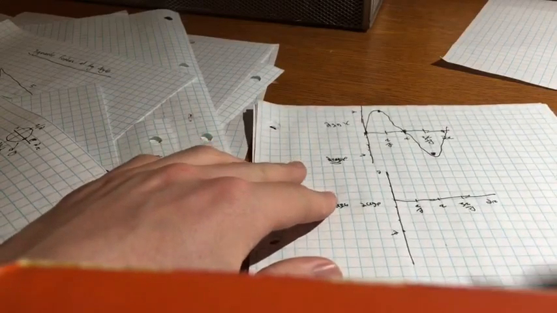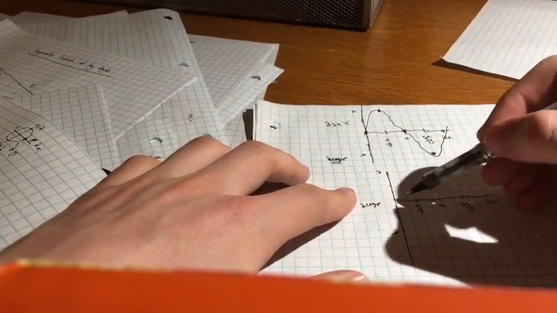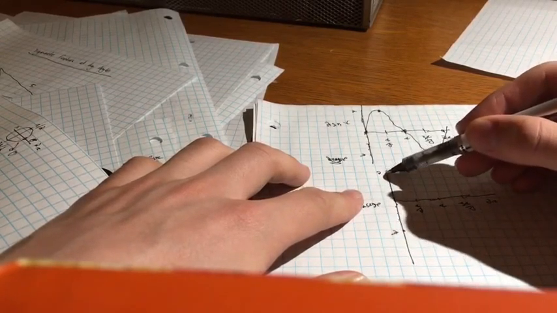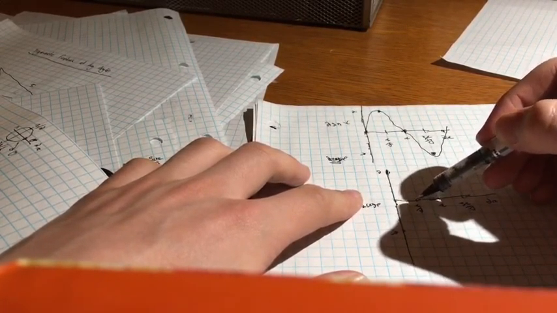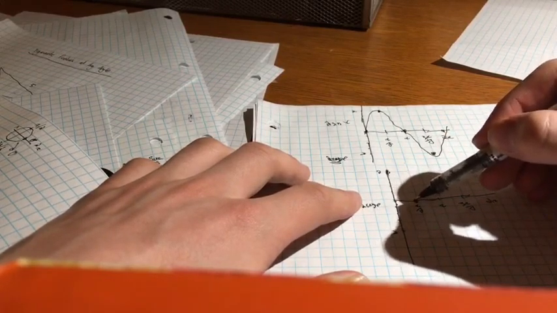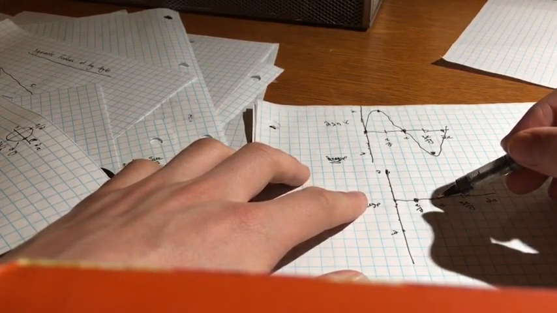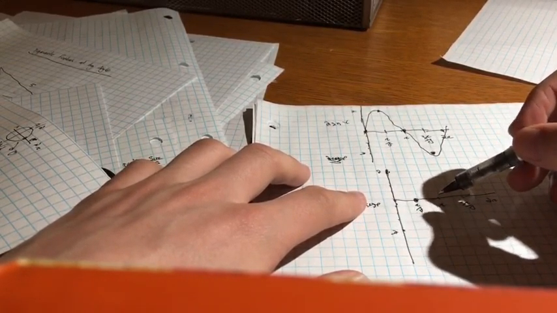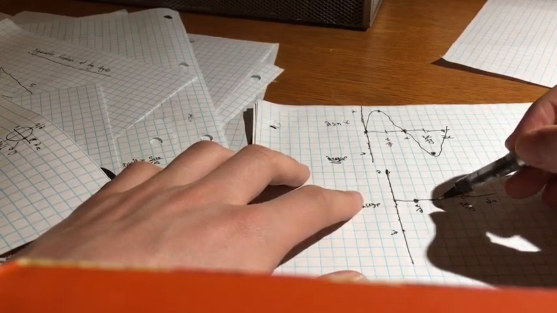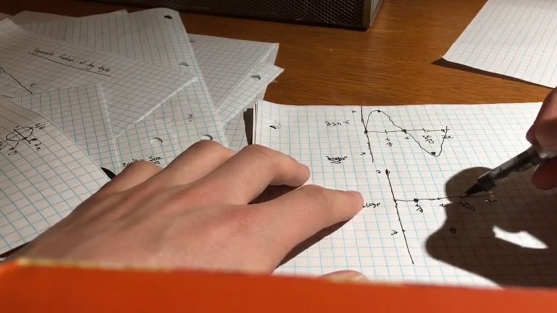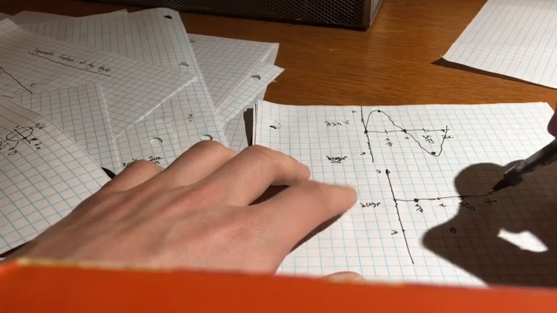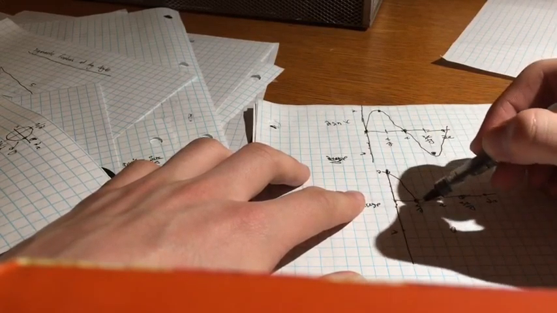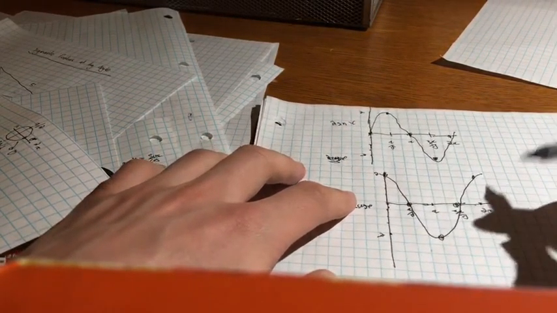Let's graph it, see if that works for cosine. Alright, cosine of 0 is 1. 1 times 2 is 2. Cosine of pi over 2 is 0. 0 times 2 is 0. Cosine of pi is -1. -1 times 2 is -2. Cosine of 3 pi over 2 is 0. 0 times 2 is 0. Cosine of 2 pi is 1. 1 times 2 is 2. So this is also elongated.